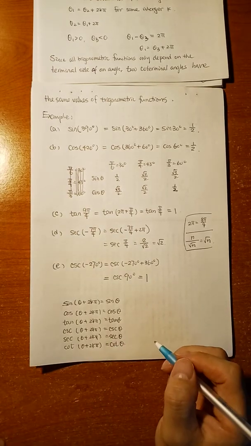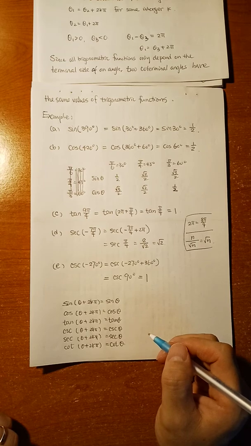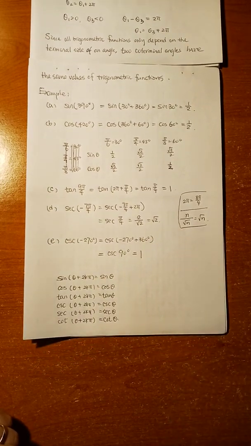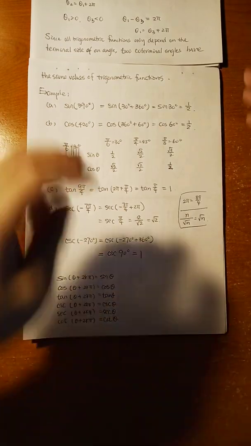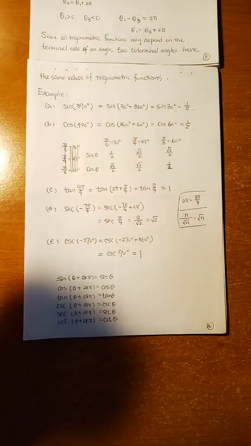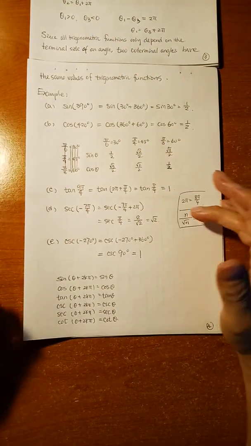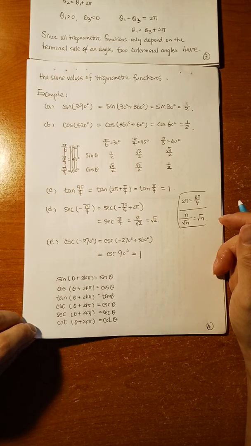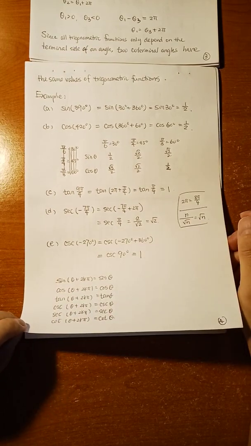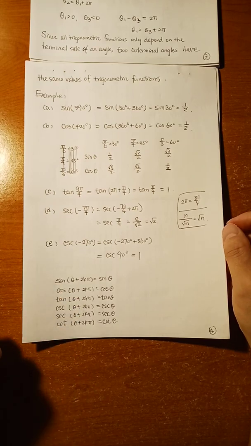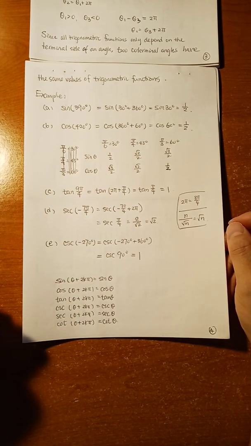Okay? Very good. So that's how we evaluate some bigger or negatively smaller angles. We know that if we add or subtract 2k pi, you don't change the value.